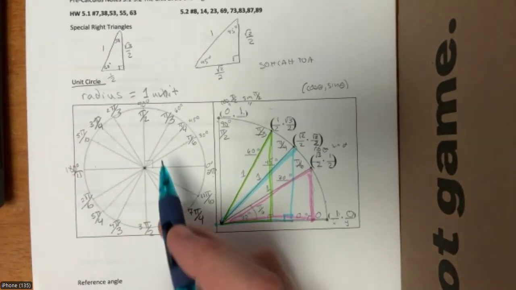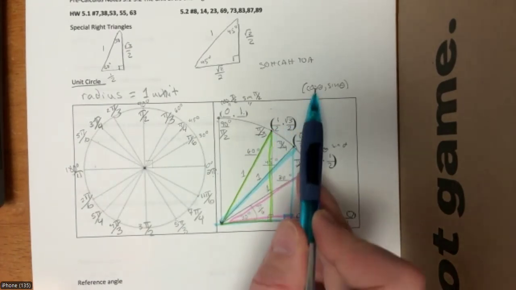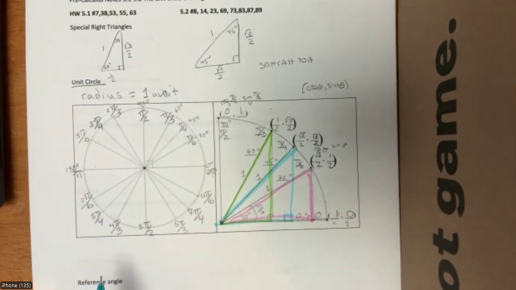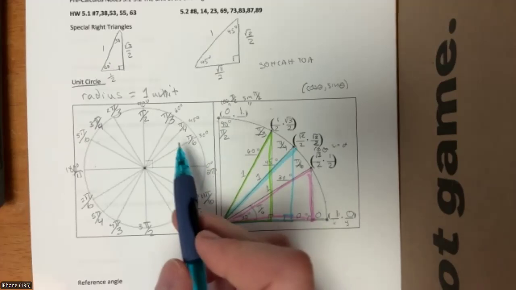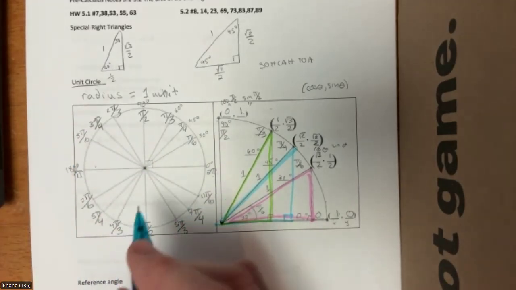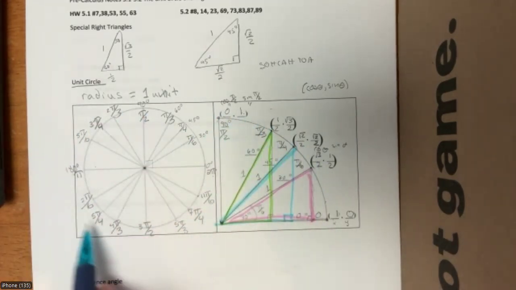Now let's talk about how to build out the x, y, or cosine sine coordinates of all of the points along the entire perimeter of special angles of the unit circle. So we get the same angles over again. We're going to talk about this in more detail later, but we're going to get a repeat of all of these coordinates over and over again.